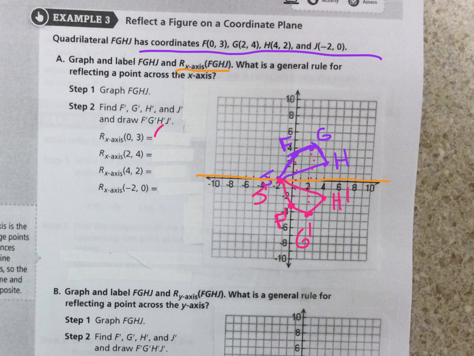So 0, 3 became 0, negative 3. 2, 4 became 2, negative 4. 4, 2 became 4, negative 2. And negative 2, 0 stayed negative 2, 0.